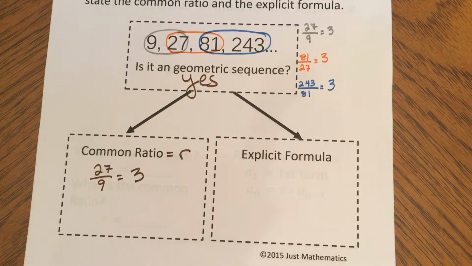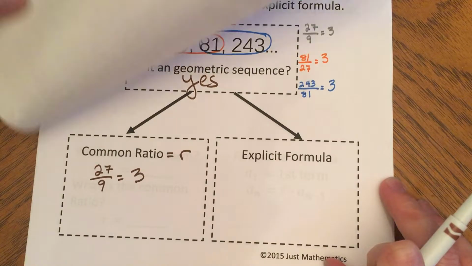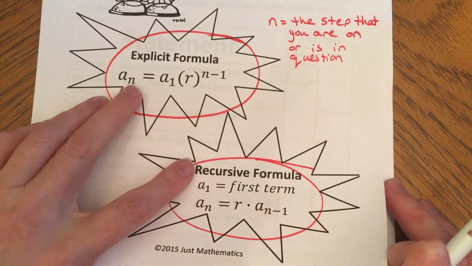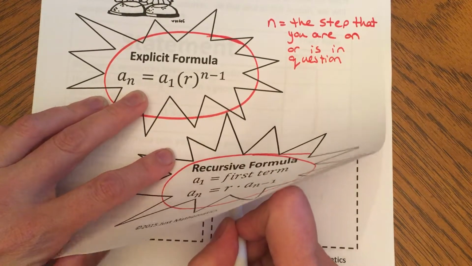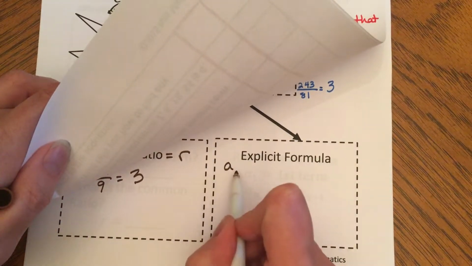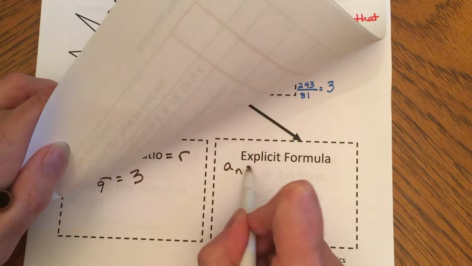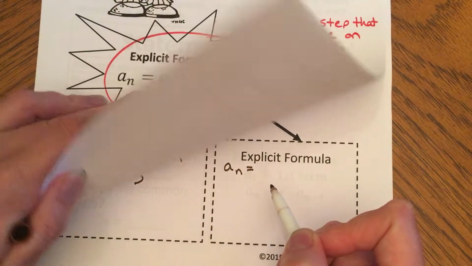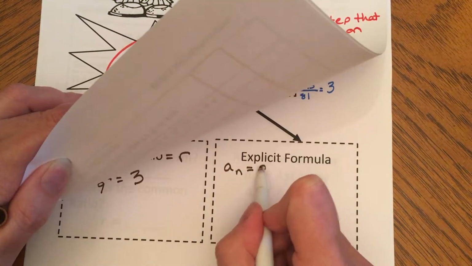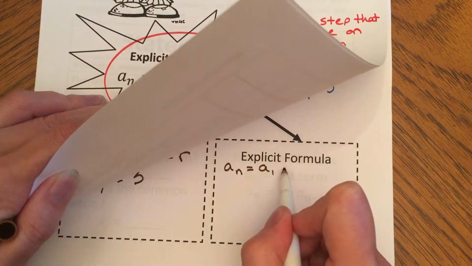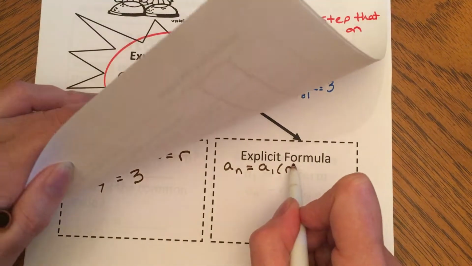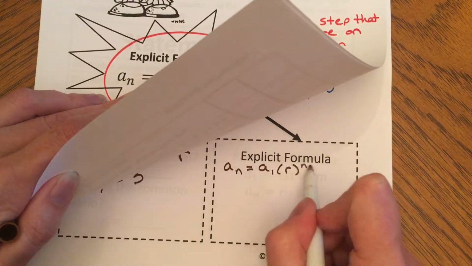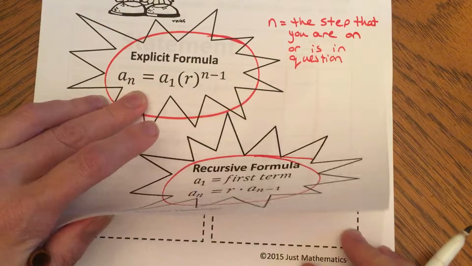All right, so the explicit formula, if you go back to your front page, is this one. So we'll write that down. a sub n, the step that we are on, is equal to a sub 1, that's the first step, times r, the common ratio, to the n minus 1 power. Okay.